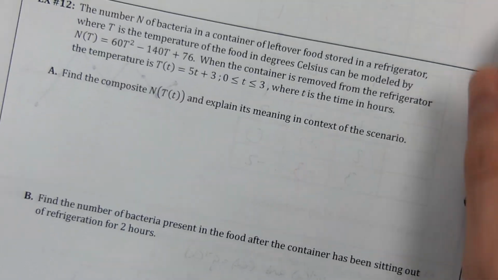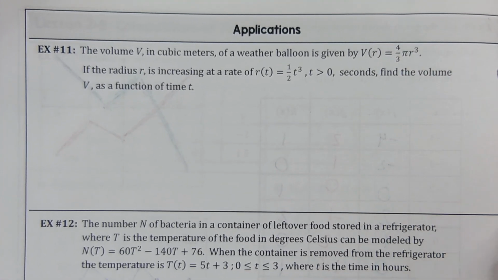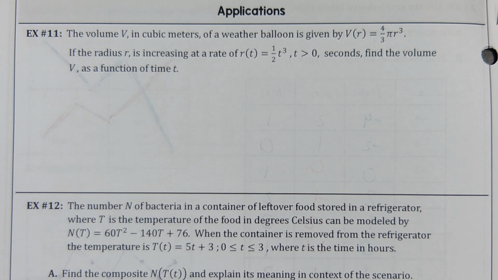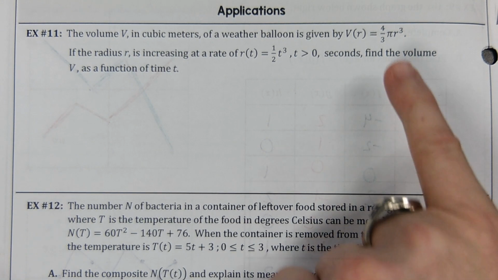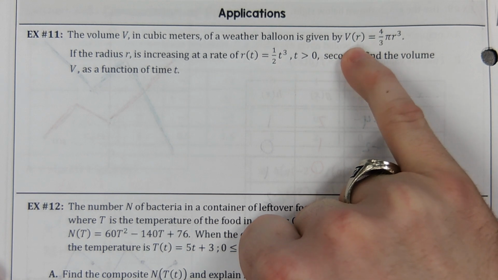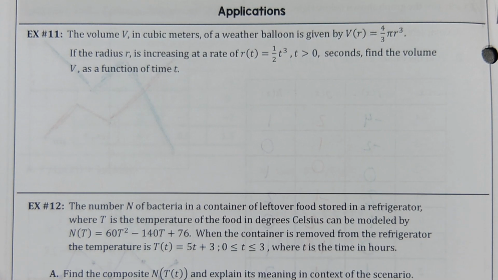Everybody's favorite. Time for word problems. Yay! The volume, V, in cubic meters of a weather balloon is given by V of r, where r is the radius. The volume, in terms of radius, is 4/3 pi r cubed. That's actually the volume of all spheres, 4/3 pi r cubed.